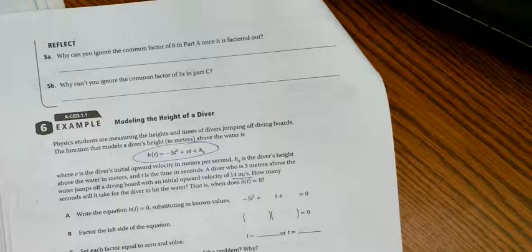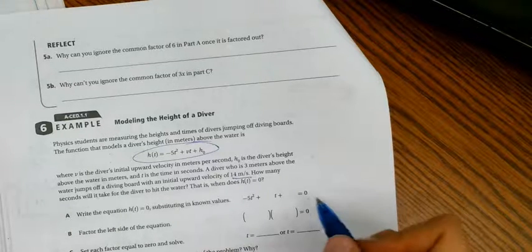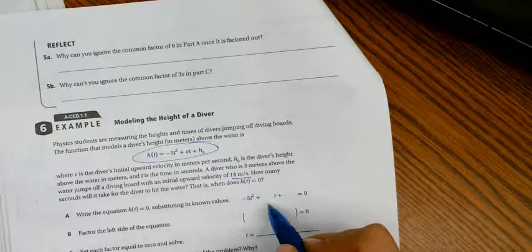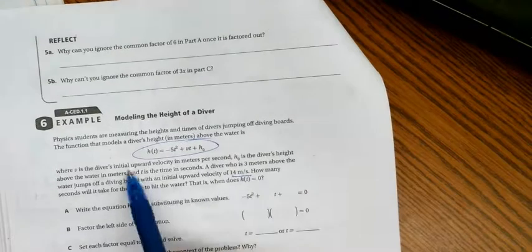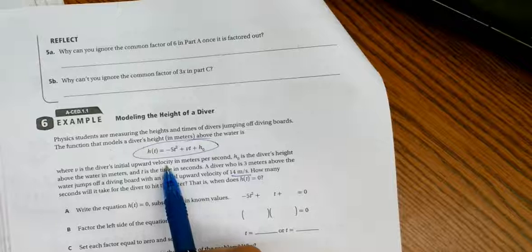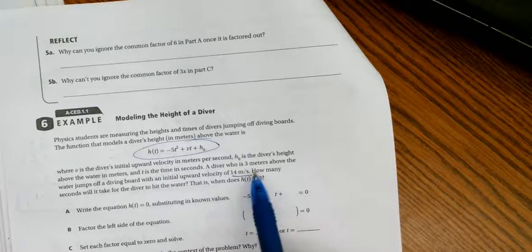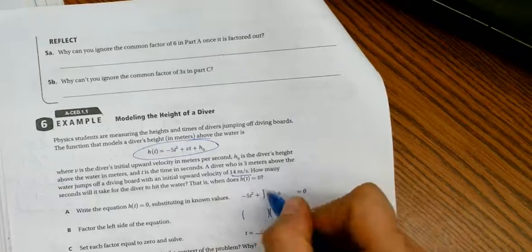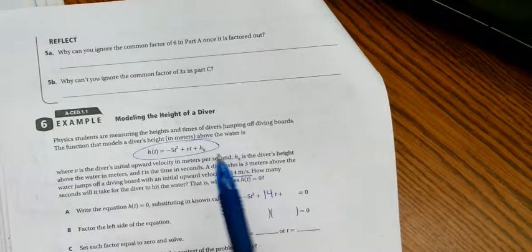Okay, so basically we just need to factor this, right? So if we're setting this equal to 0, we have negative 5t squared plus vt. Well, what was our v? Our v is our initial upward velocity. And what did they tell us that was? They told us 14 meters per second, so we're just plugging in a 14 there. And then the h sub 0 is the diver's height above the water in meters.